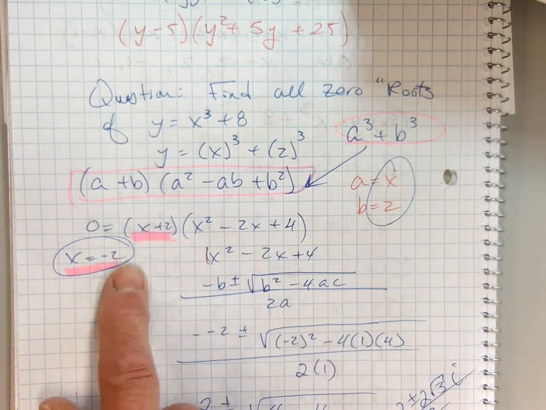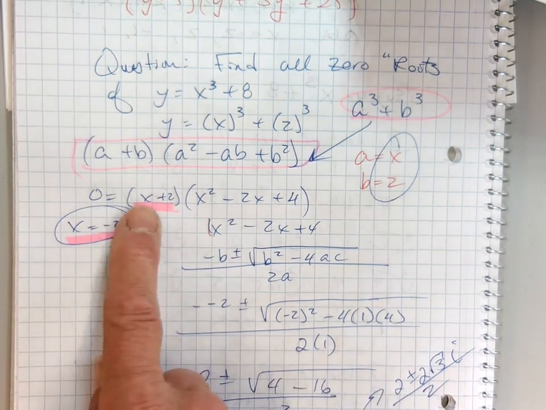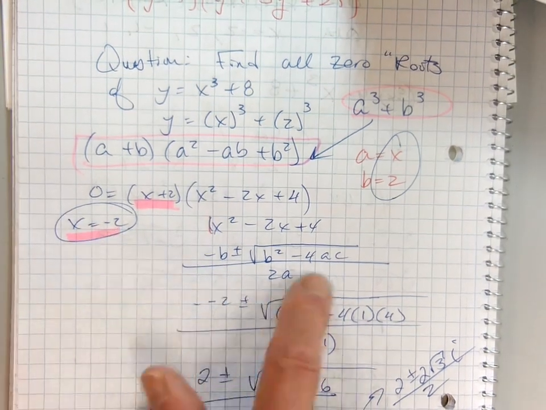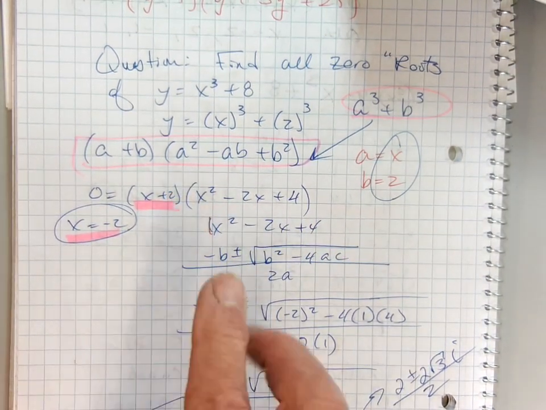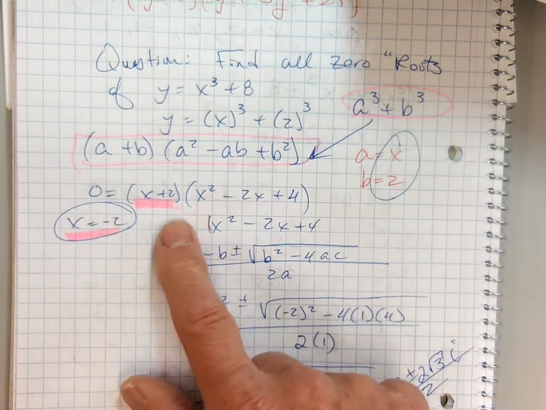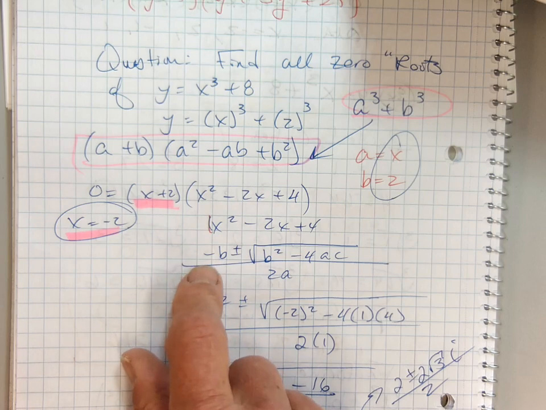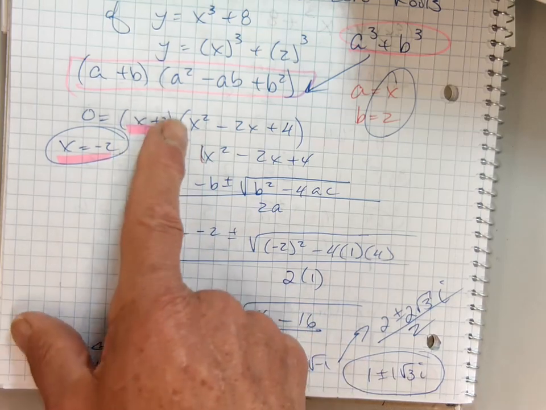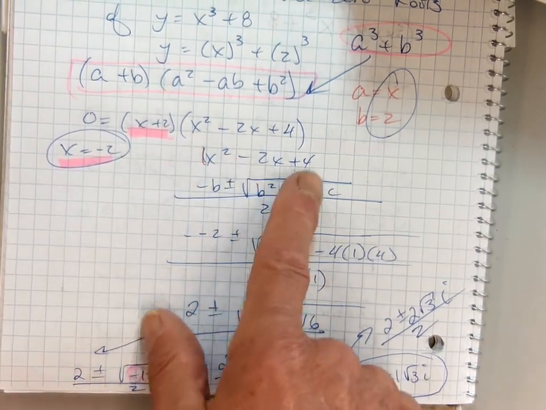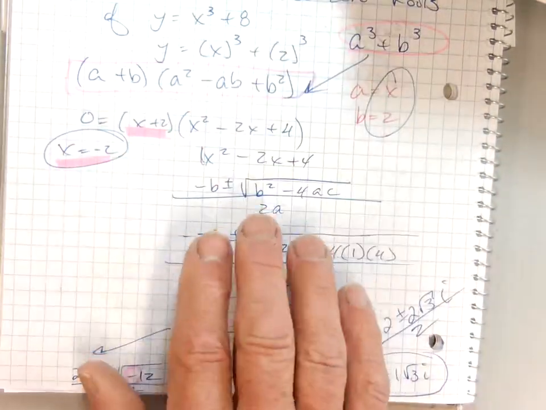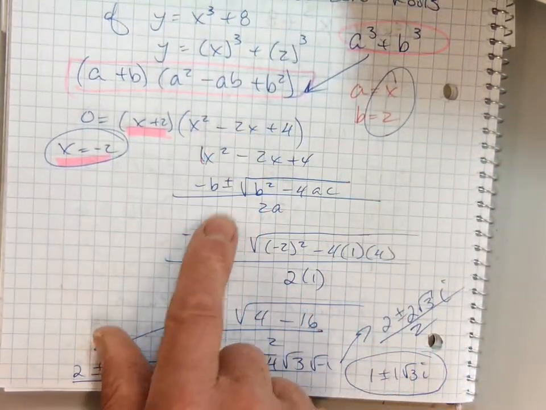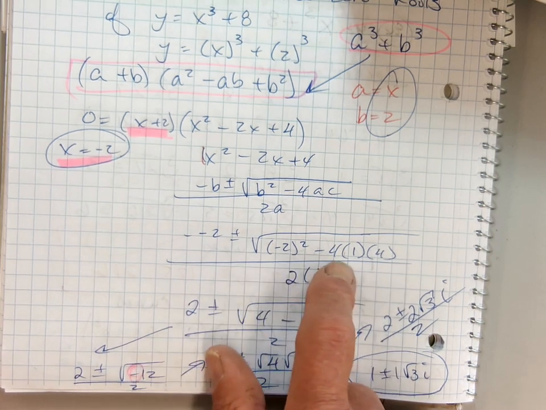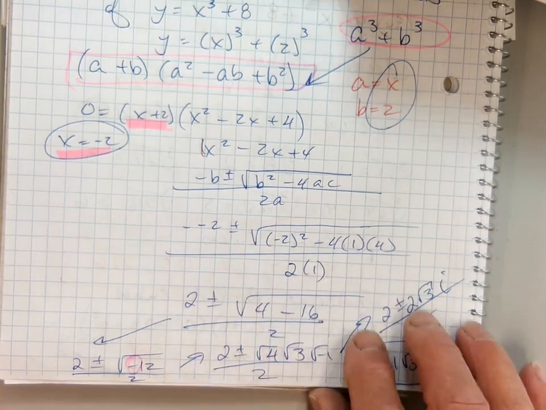From here, if I really want the zeros, the first one's easy: negative 2. If I do my mini equations, x plus 2 equals 0, solve for x, and I get negative 2. Now for the other ones, because it's x squared, we should have 2 answers. So I have to use the quadratic formula, because it will not factor. Negative b plus or minus the square root of b squared minus 4ac, all over 2a. Here a is 1, b is negative 2, and c is 4. So I've got minus b, which is minus negative 2, plus or minus the square root of b squared, which is negative 2 squared, minus 4ac, all over 2a, and I just simplified it.